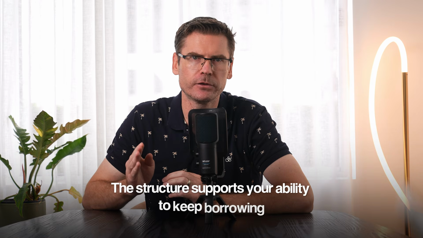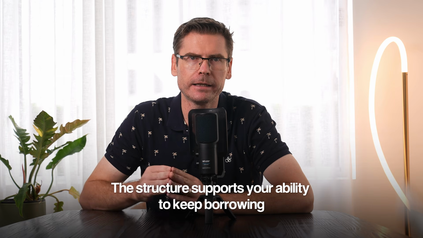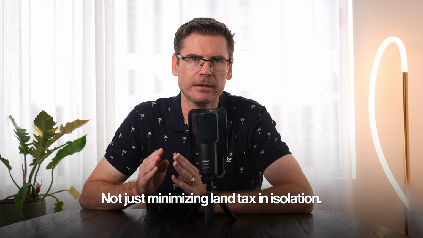And from a lending perspective, it also needs to be factored into your borrowing capacity planning because trust and company lending works differently to personal name lending. You'll need to make sure that the structure supports your ability to keep borrowing, not just minimizing land tax in isolation. What I will say is this. The combination of state diversification and ownership diversification is the most practical toolkit available to most investors. And the time to apply for it is when you're planning the next purchase, not when the bill arrives.